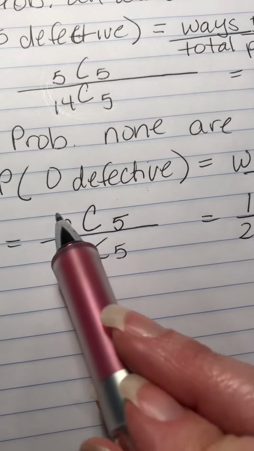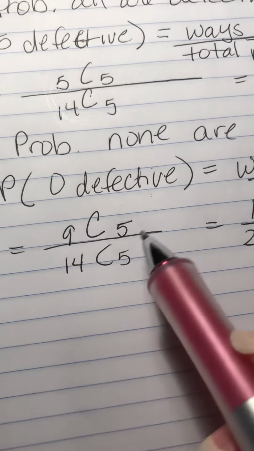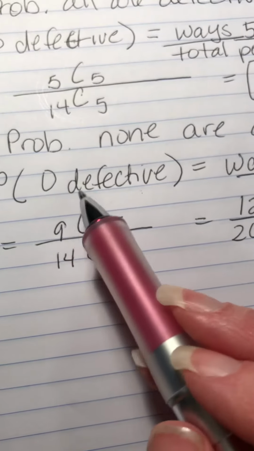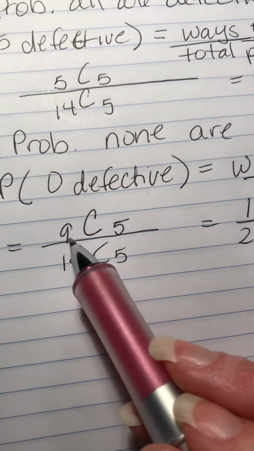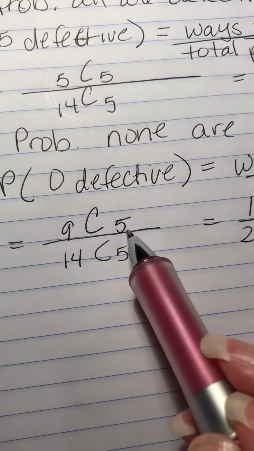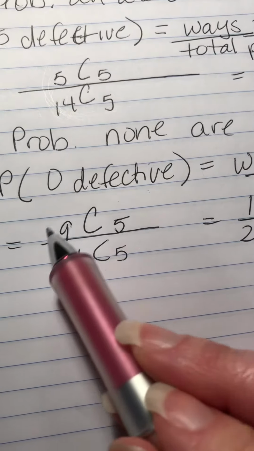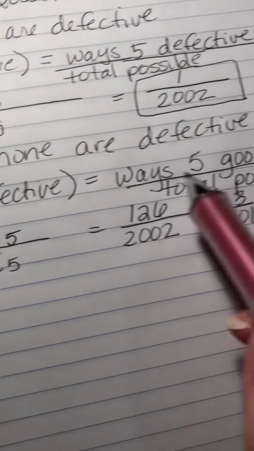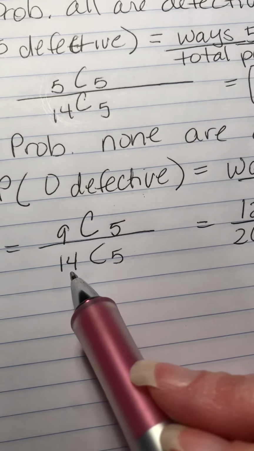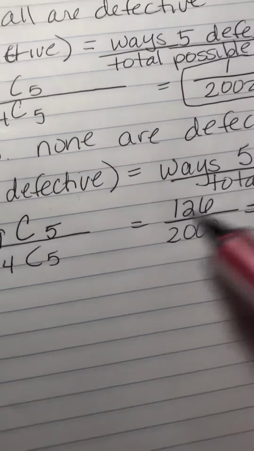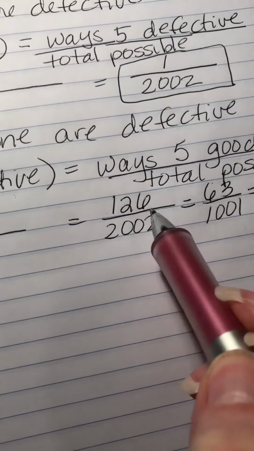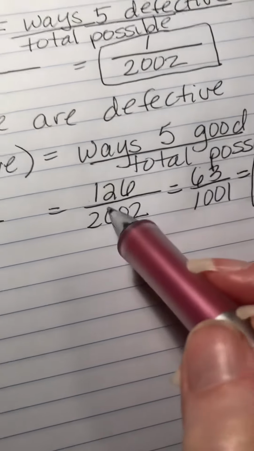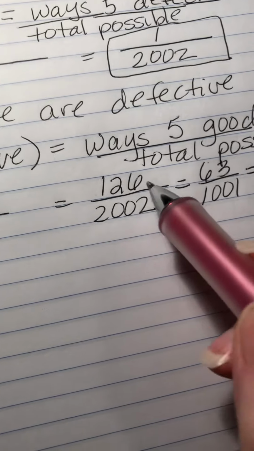This is really the trickiest part. In this case, since none of them are defective, that means out of the 14 total, there's 9 good ones that we want to pick 5 of. The 9 is the tricky part, to realize that here we're looking for the 5 good transistors, and there's only 9 of them if out of the 14, 5 are bad. Again, if you don't know how to get from here to here, tell me and I'll show you the in-between steps in another video. 126 over 2002 simplifies.